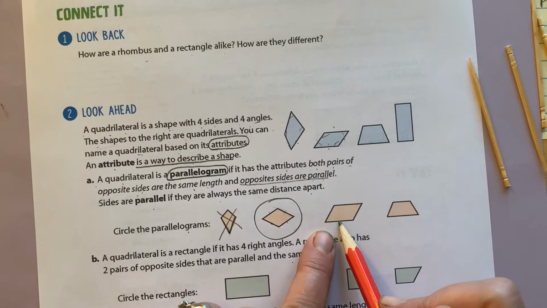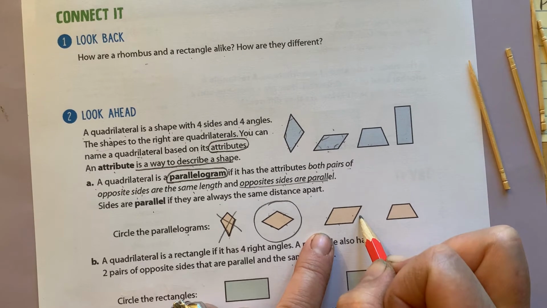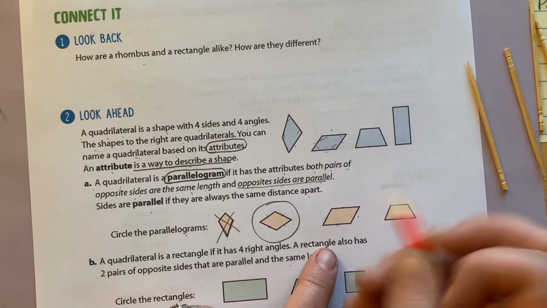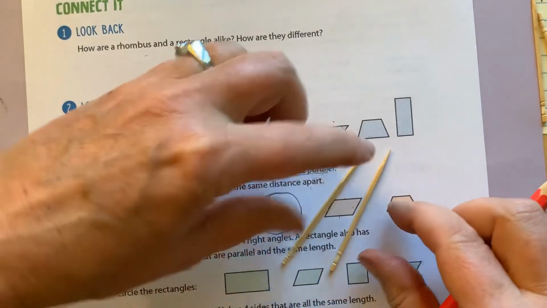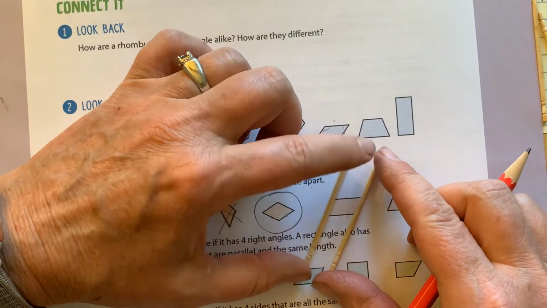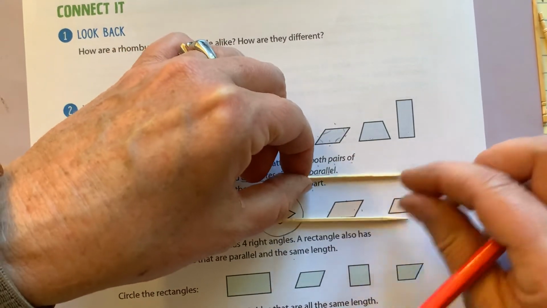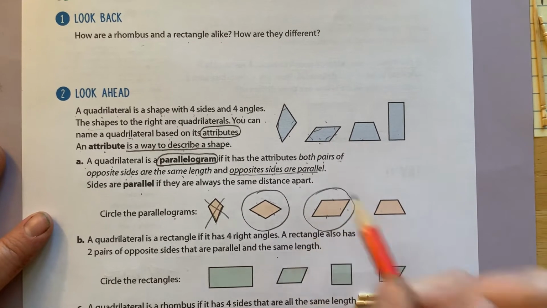Okay, let's look at this one. Are our opposite sides the same length? Yep. Top and bottom the same length? Yep. Are our opposite sides parallel if I lay my lines down? Are those parallel, meaning they'll never ever touch? Parallel. And then these are parallel. They're never ever going to touch. So yes, this is a parallelogram.